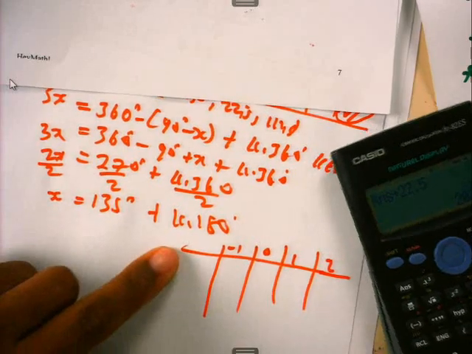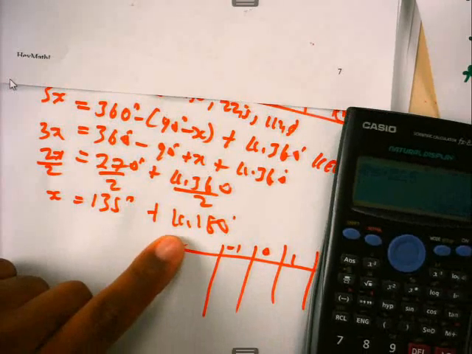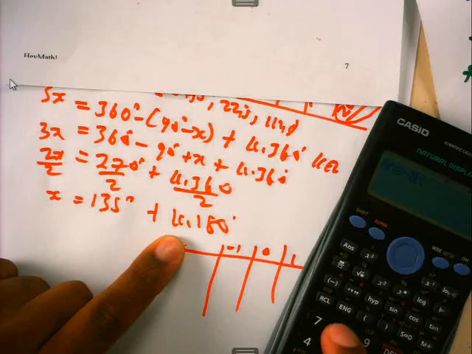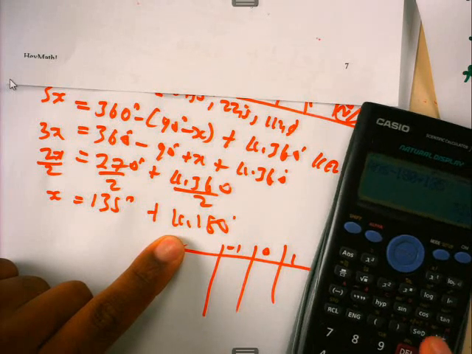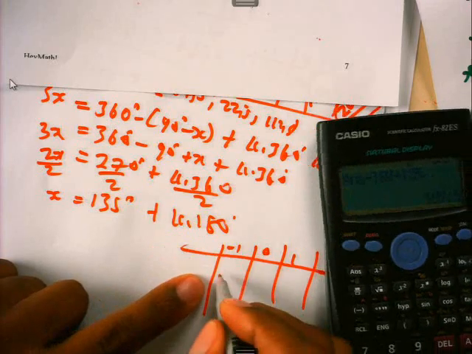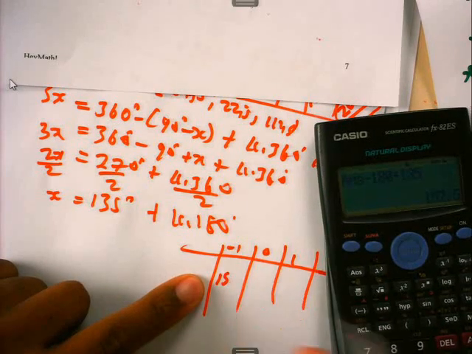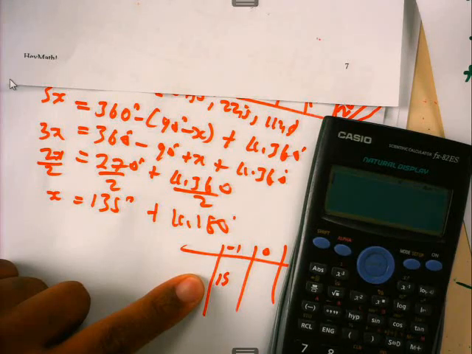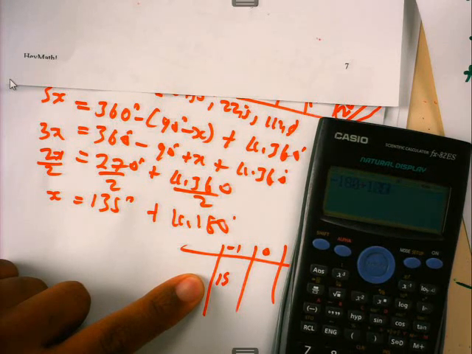Now, immediately when I substitute this here, we are going to have minus 180 plus 135. What is the answer there?